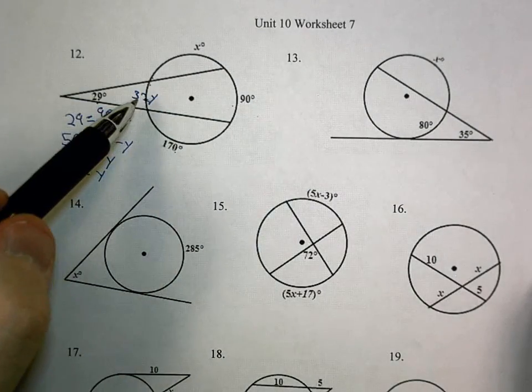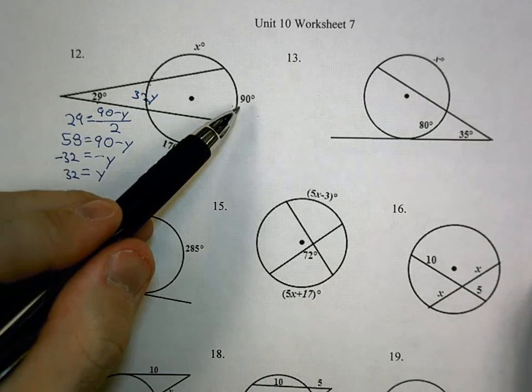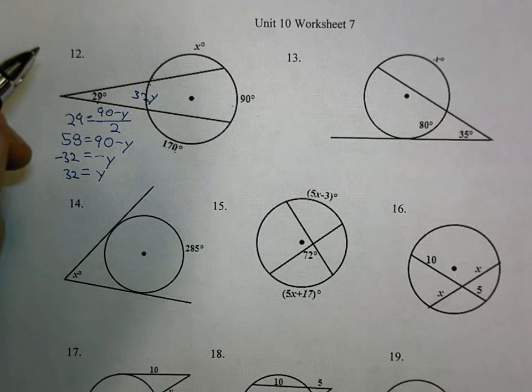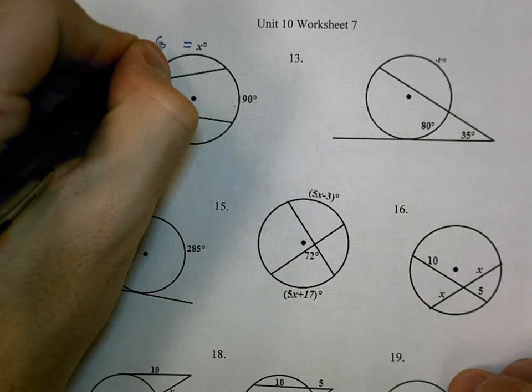Now that I have that, 32 plus 170 plus 90 is 292. I subtract that from 360, and I get that x is 68 degrees.